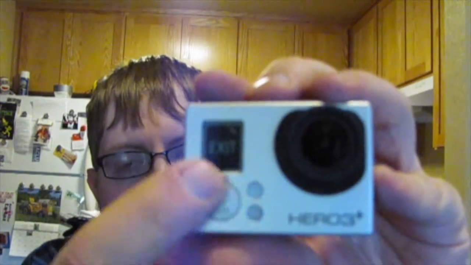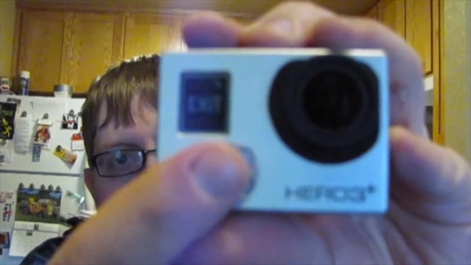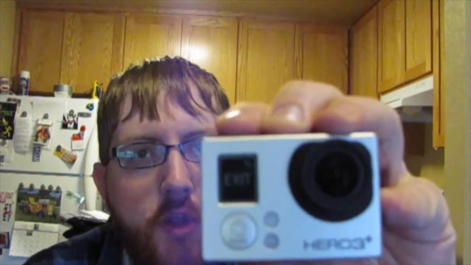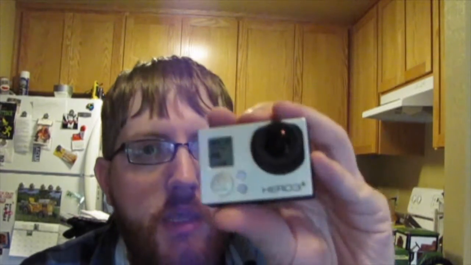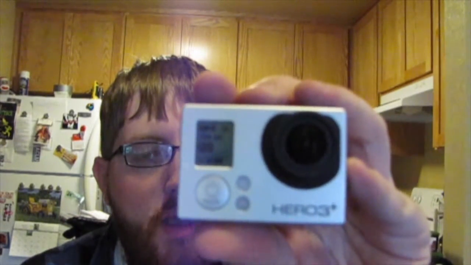So to make your selection, you see where it's highlighted, then you hit the record button on the top, and there you go. You have your selection, and we're ready to exit the settings menu. So just hit the power mode button until you get to the exit screen. When you get to the exit screen, hit the record button on top and exit, and it automatically goes back to video mode.